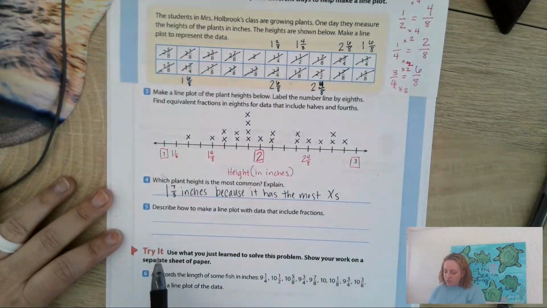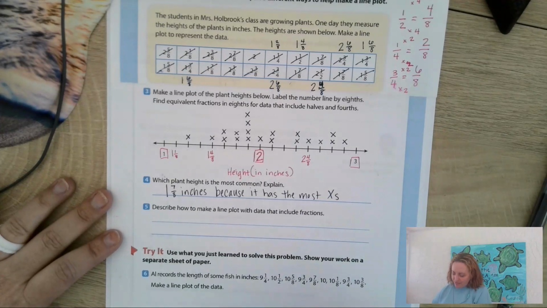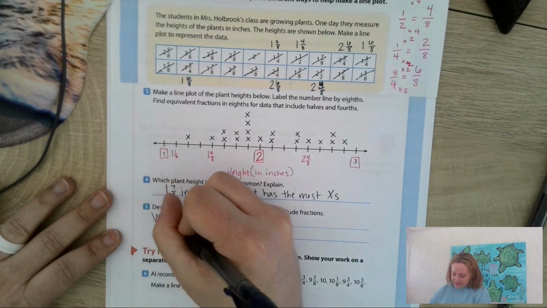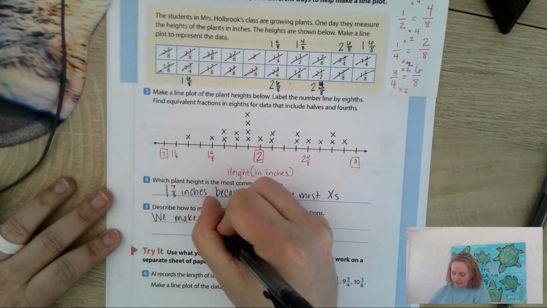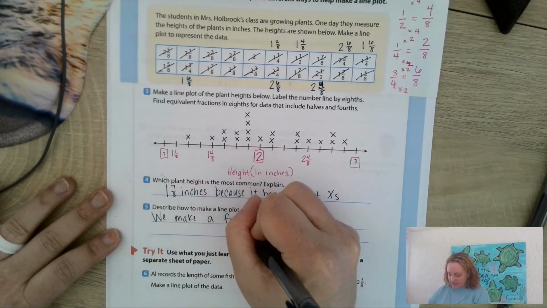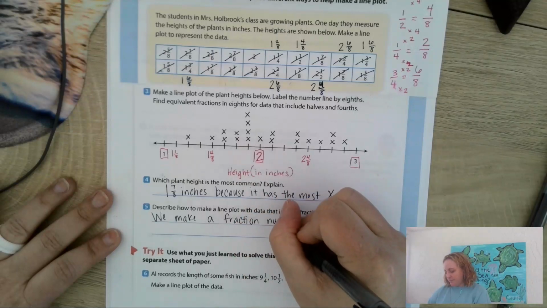Now it says describe how to make a line plot with data that includes fractions, right? We make a fraction number line.